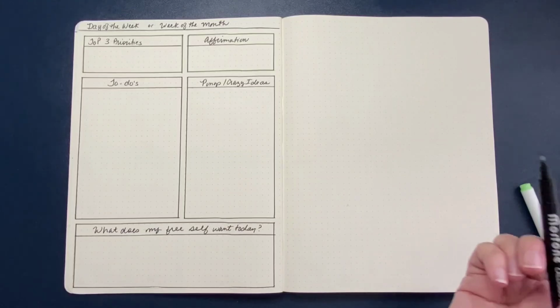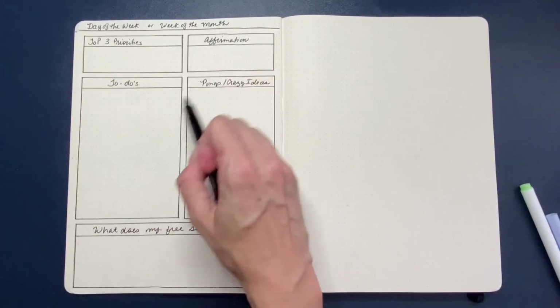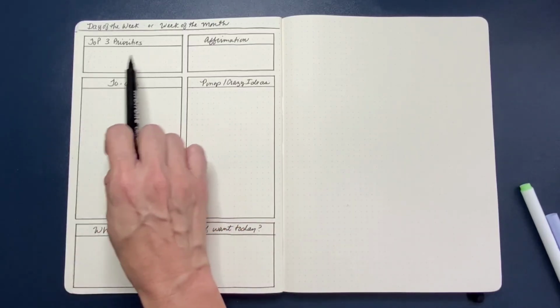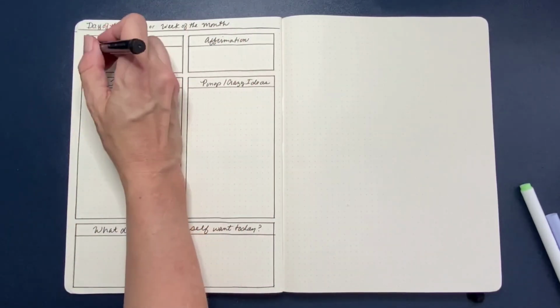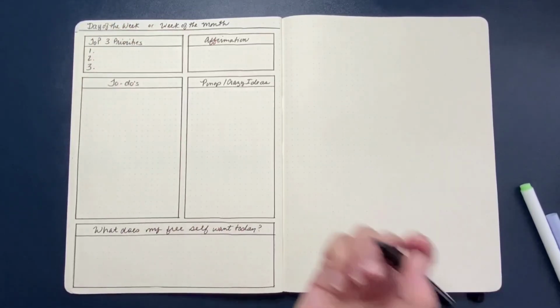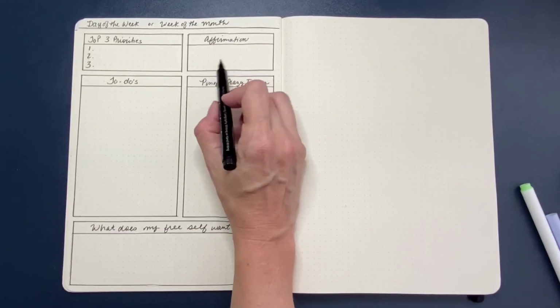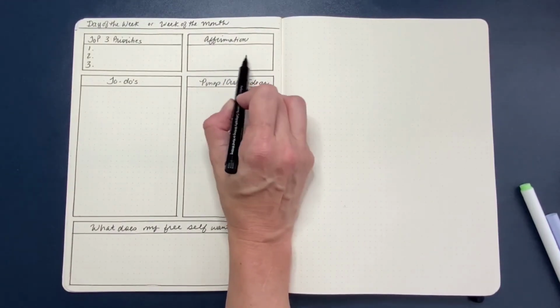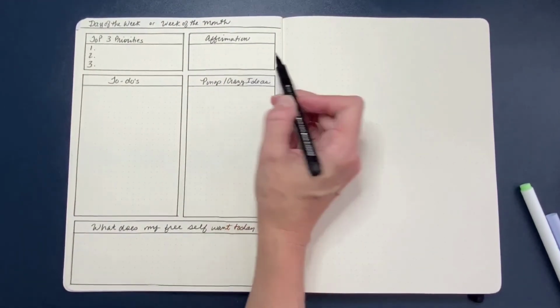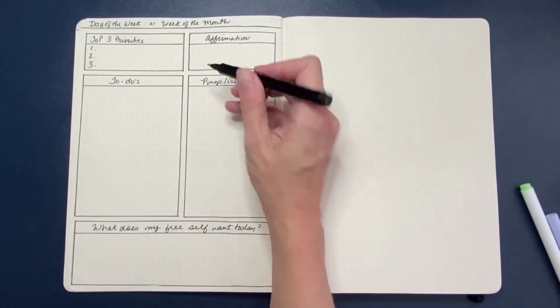Okay, so I'm just going to talk through this. There's space at the top for the day of the week or the week of the month, depending on how you want to use this. There's space here for the top 3 priorities for the day. What are the top 3 things you need to do? And it's really effective if you can have them line up to things that are on your manifestation list. Affirmation, if you like affirmations or inspirational quotes, that can go here. To-do list can go here.